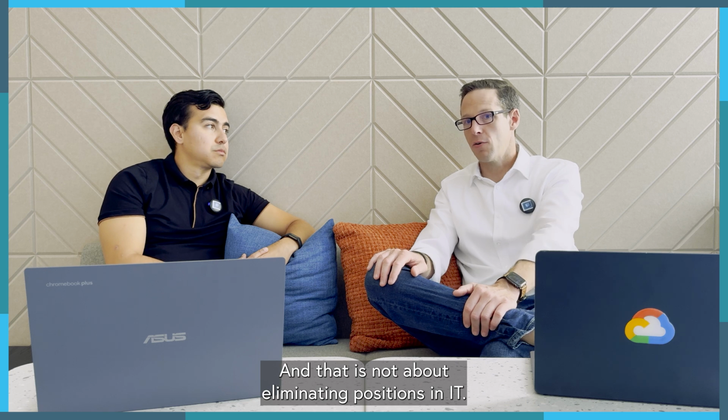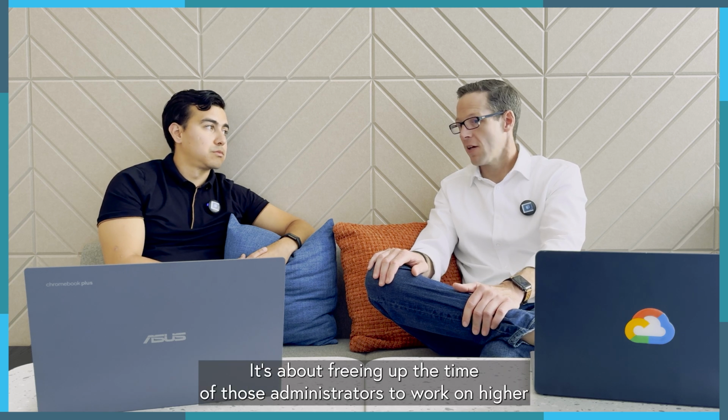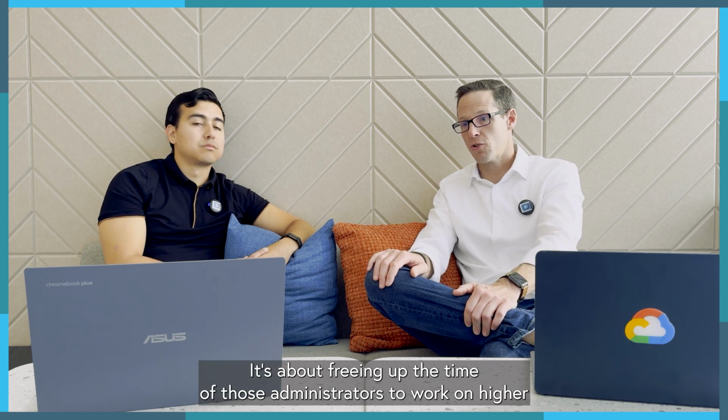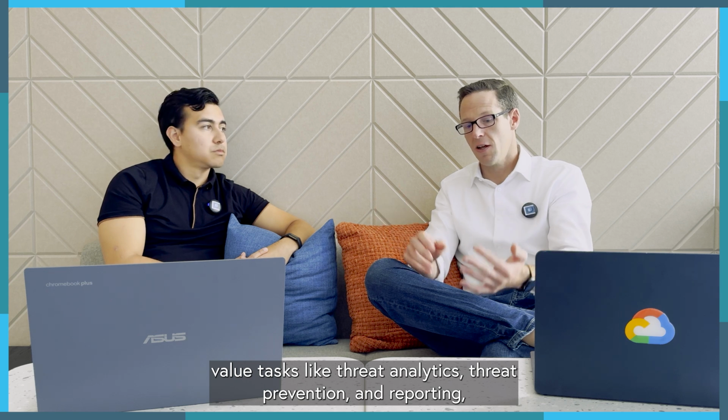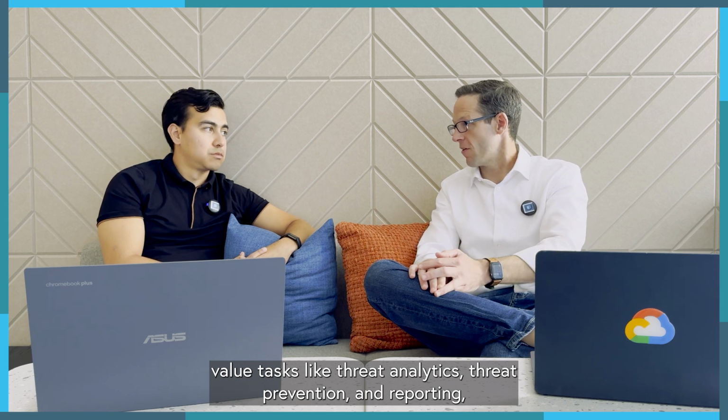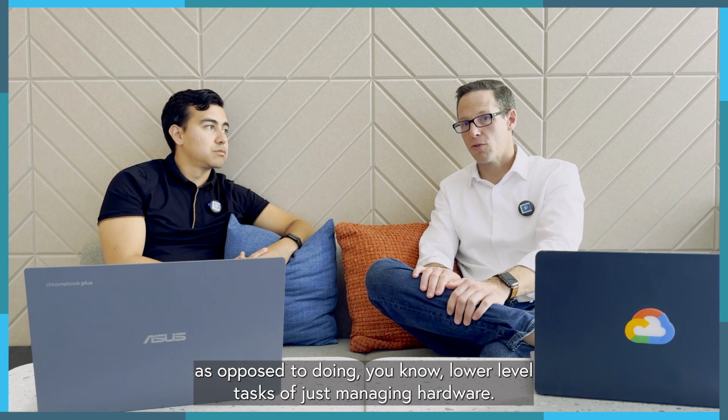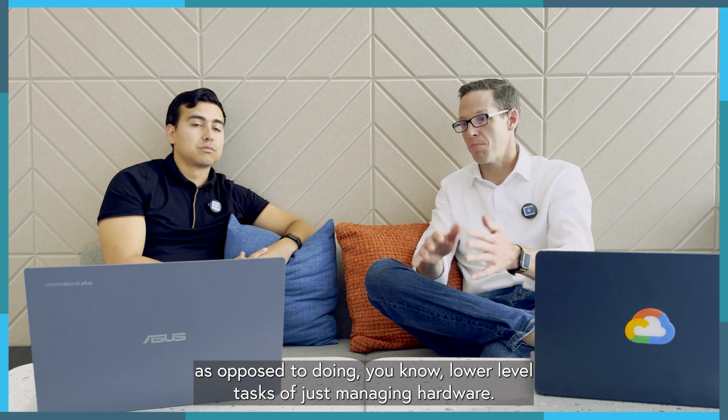And that is not about eliminating positions in IT. It's about freeing up the time of those administrators to work on higher value tasks like threat analytics, threat prevention, and reporting, as opposed to doing lower level tasks of just managing hardware.